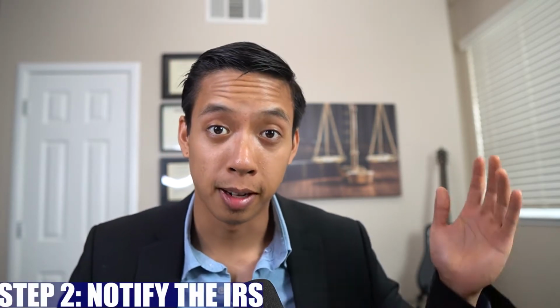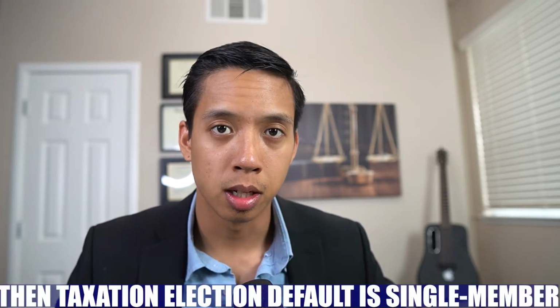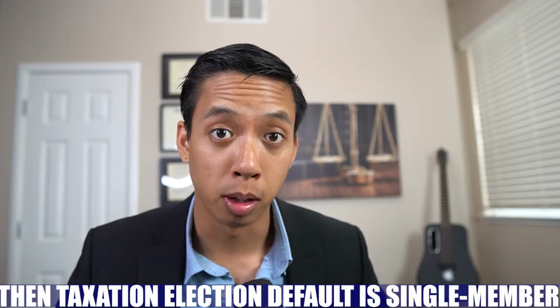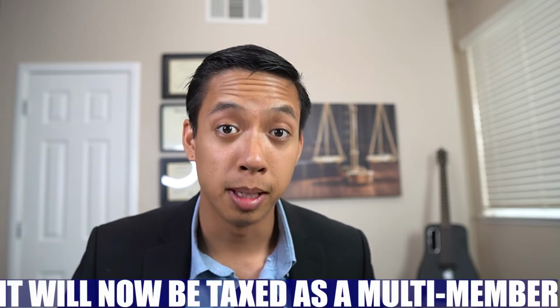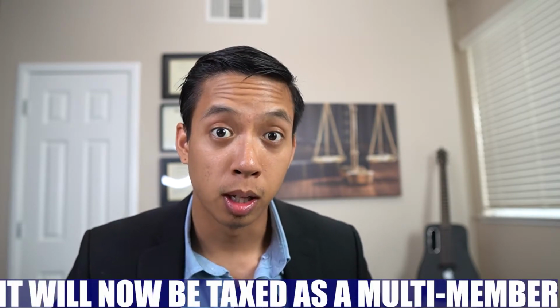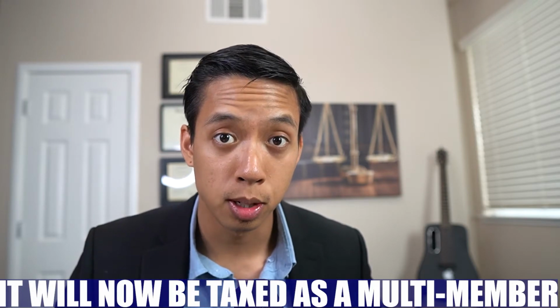The second step she's going to want to take is to notify the IRS. Now, this is one of the more important parts because notifying the IRS has to do with the way the business is taxed. If an LLC was only owned by one owner initially, then the taxation election is likely going to be a single member. But if there's 2 owners now, the LLC will not be taxed as a single member anymore. It will now be taxed as a multi-member because there are multiple owners in the business.